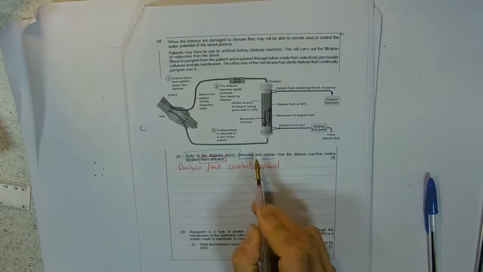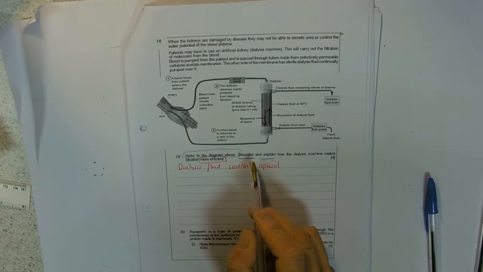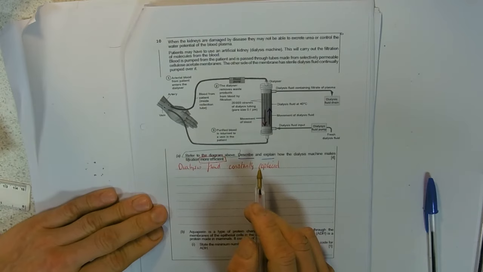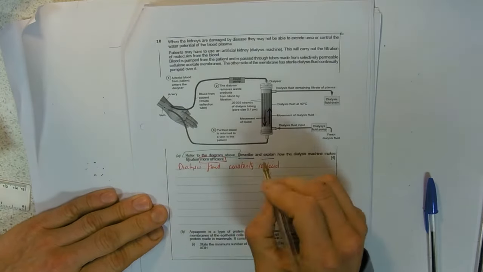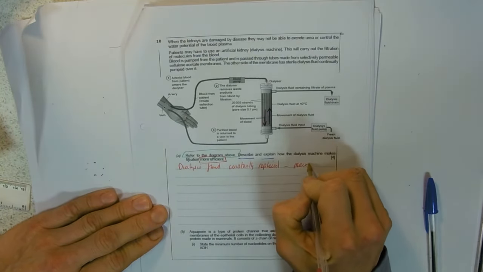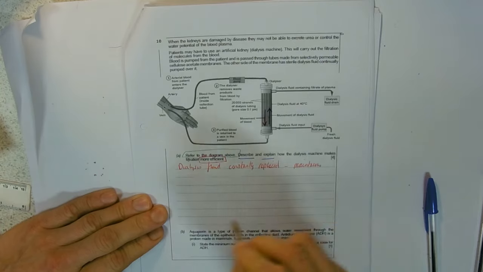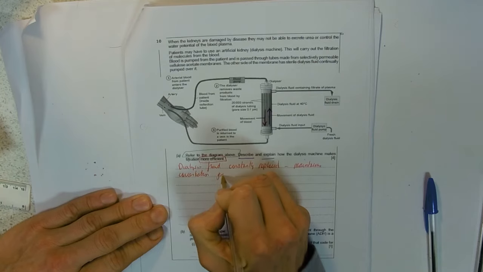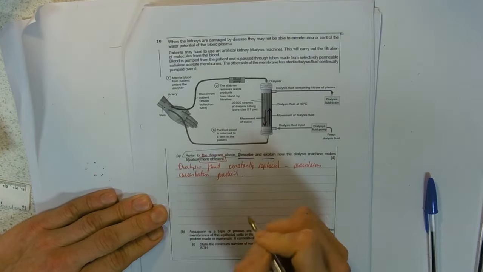That is describing the diagram. And then how does that help? That maintains a concentration gradient.